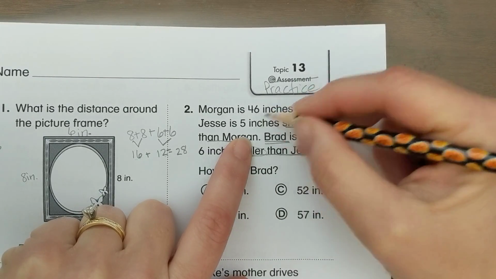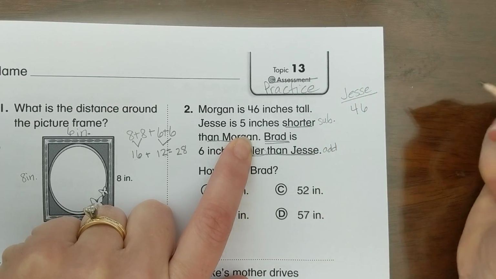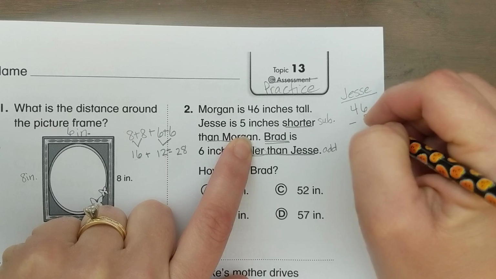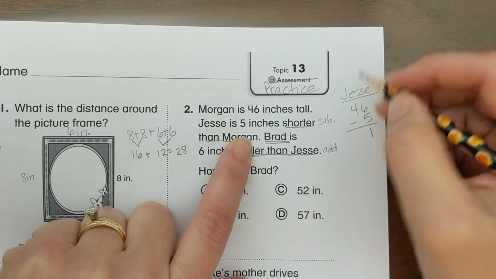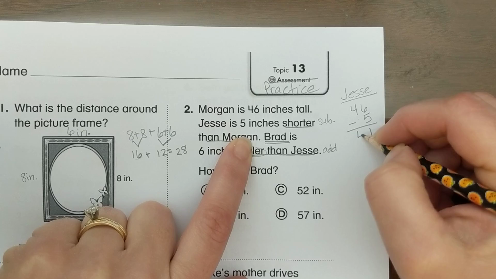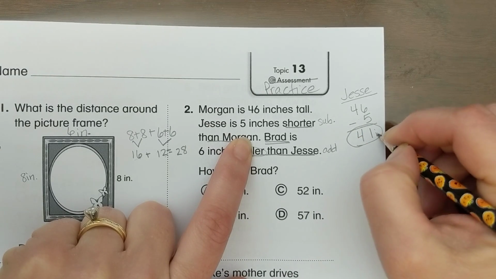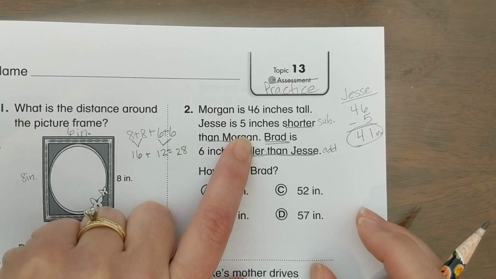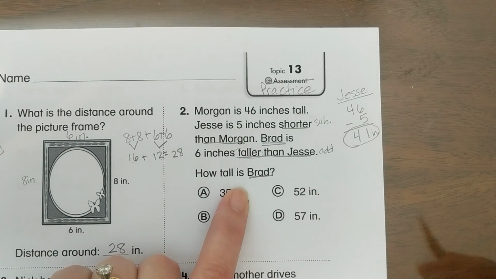Okay, 5 inches shorter than Morgan, so I know I have to subtract 46 minus 5. 6 minus 5 is 1, and 4 minus 0 is 4. So Jesse is 41 inches. But that's not what the question was asking me. It's asking me about Brad.